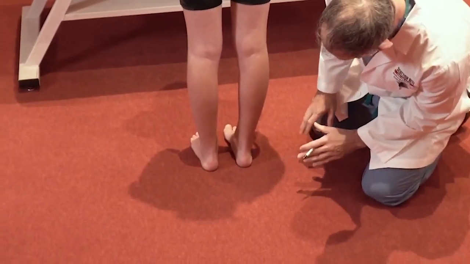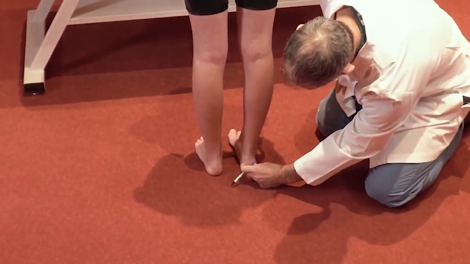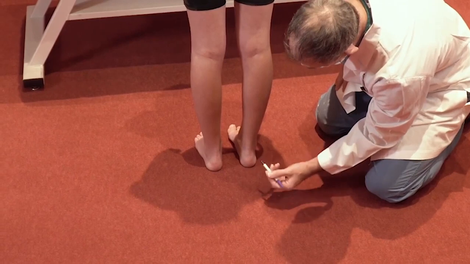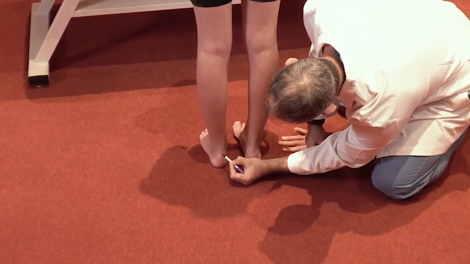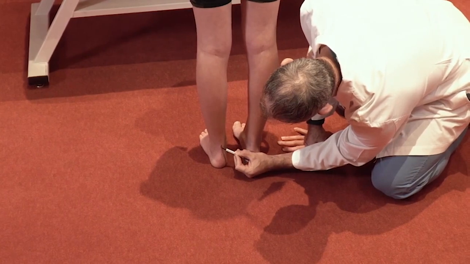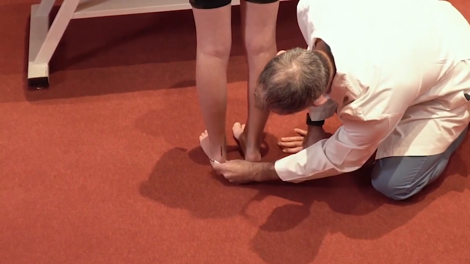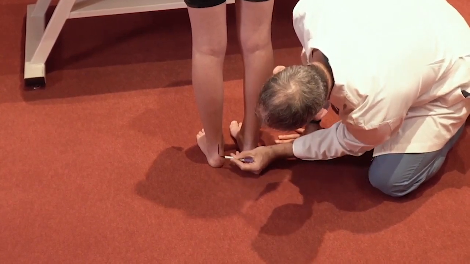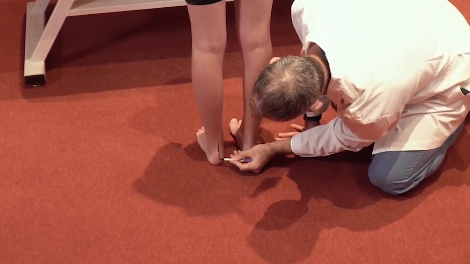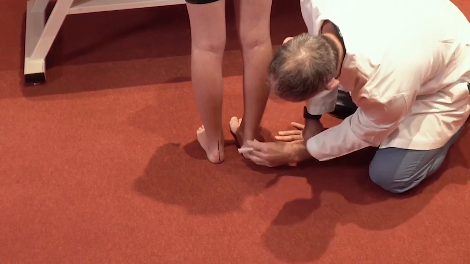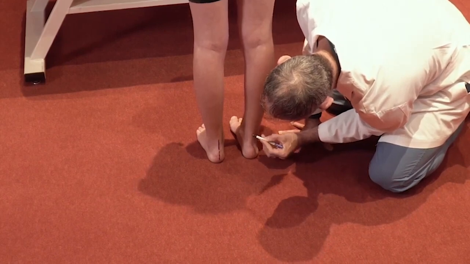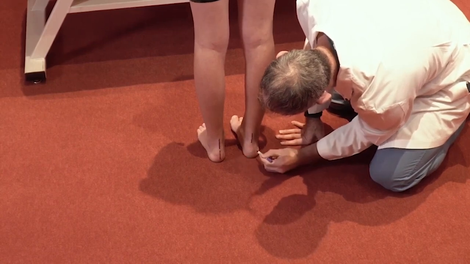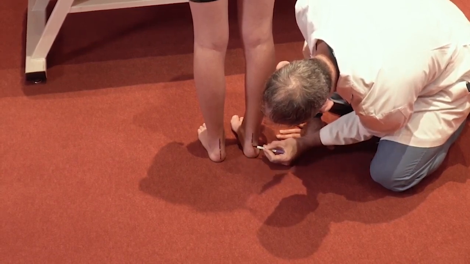So in order to assess the position of the calcaneus, or the heel bone, in relationship to the Achilles, we either draw or visualize a line directly down the Achilles tendon, and then we visualize a line directly down the axis of the posterior tuberosity of the calcaneus. And we can do this on both sides relatively easily. Typically, this is done without a pen. It's just done by visualization.